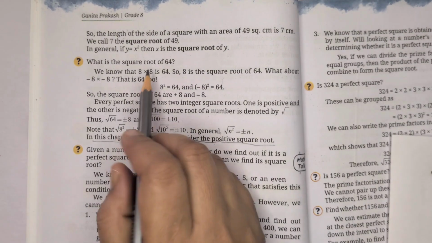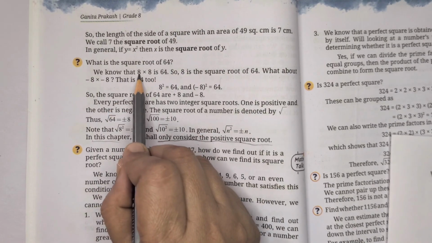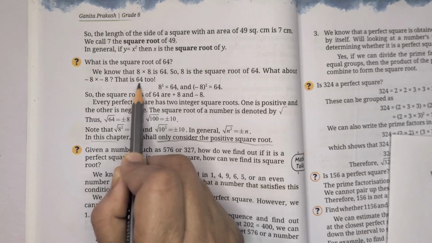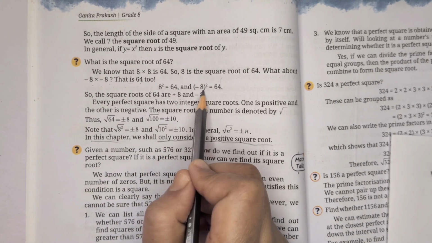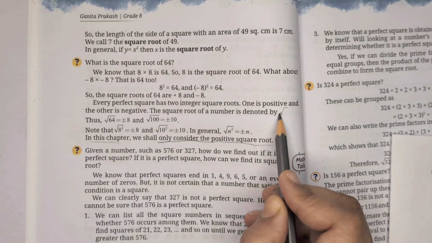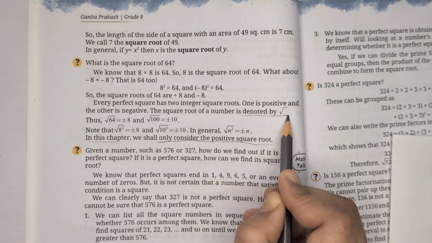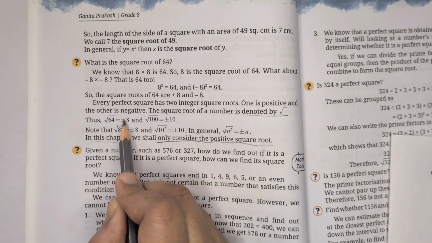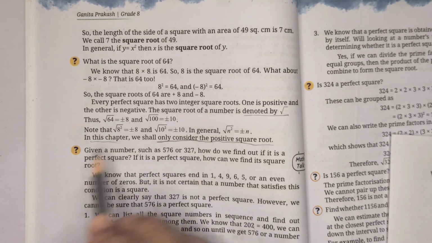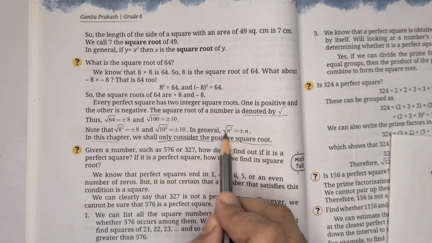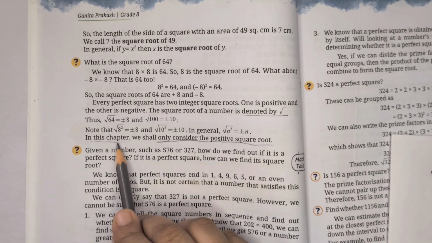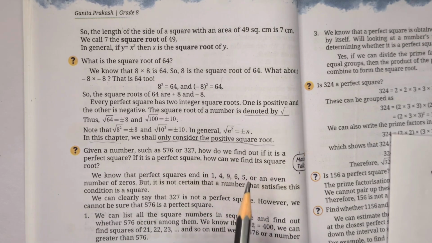Here it is given: what is the square root of 64? 8 into 8 is 64 and minus 8 into minus 8 is also 64. Which means 8 square is equal to 64 and minus 8 square also is equal to 64. Then when we are taking the square root, denoted by this symbol, square root of 64 is equal to plus or minus 8. Similarly, 100 gives plus or minus 10. So the square root of any number will come plus or minus. Here in this chapter, we only consider the positive square root.